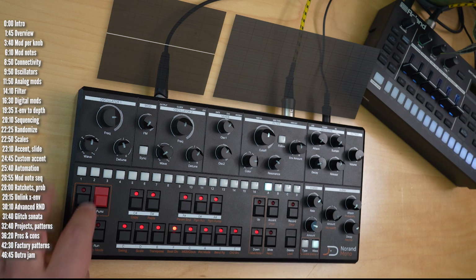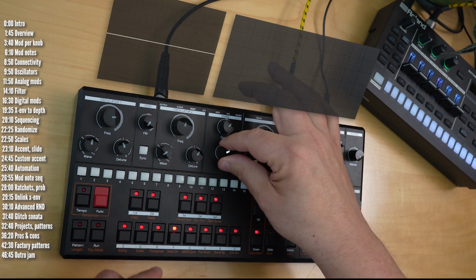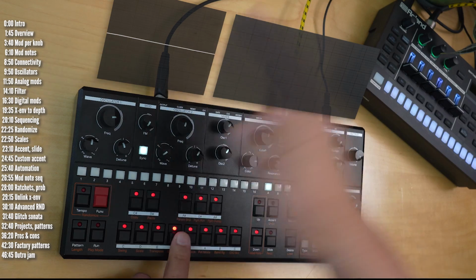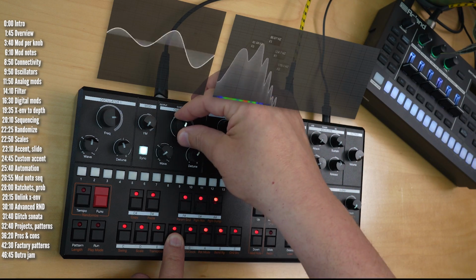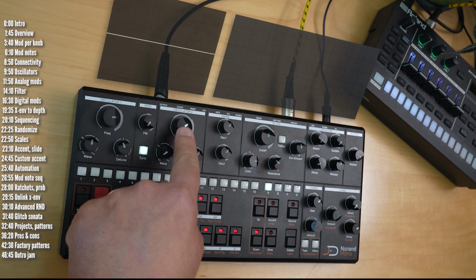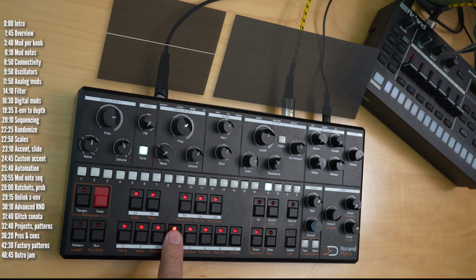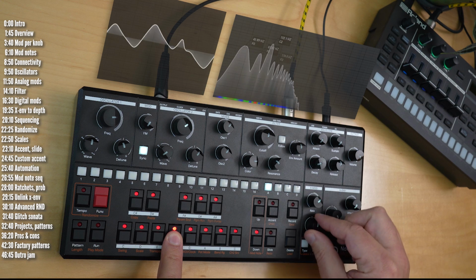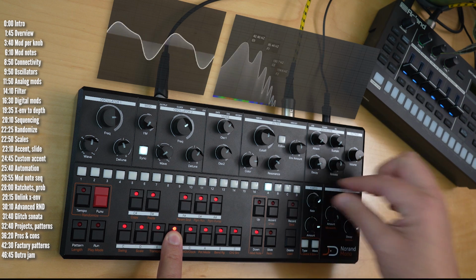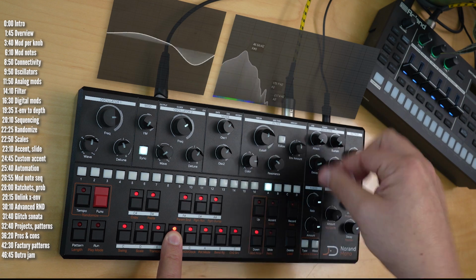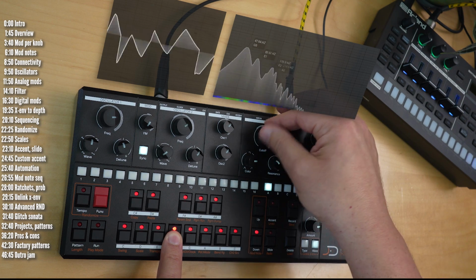I could now go ahead and apply a completely different modulation, say to oscillator 2 frequency. So let's say I would want to modulate this. I've selected it, and then I would just select a mod depth and rate.